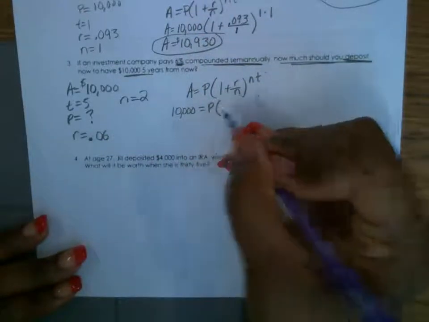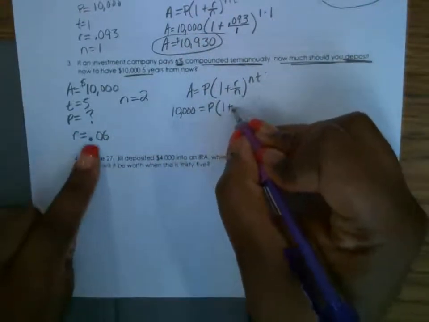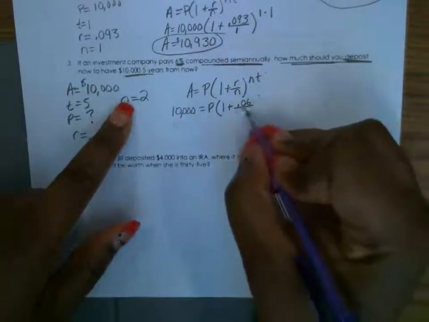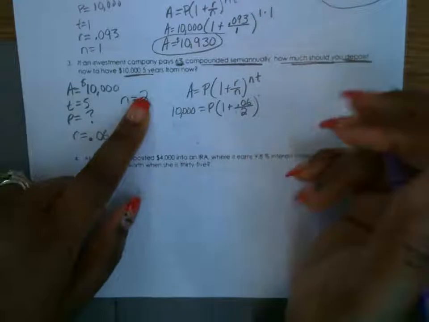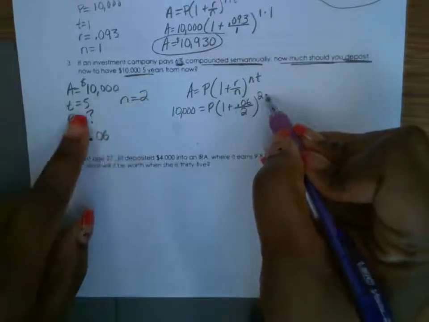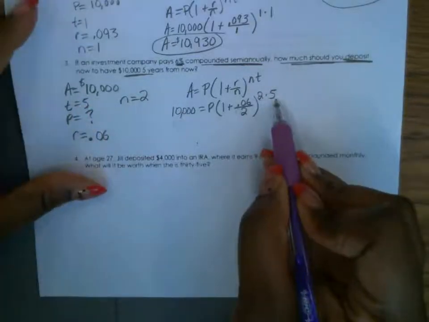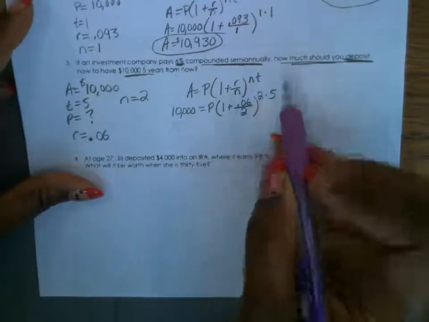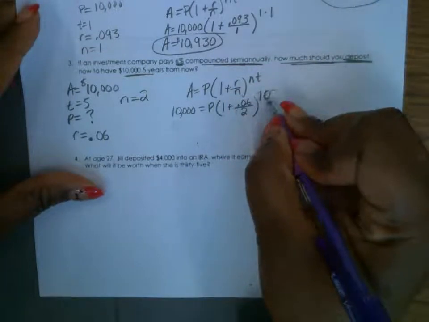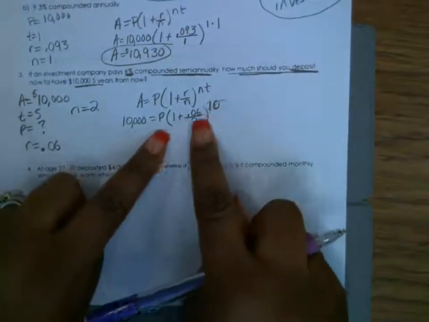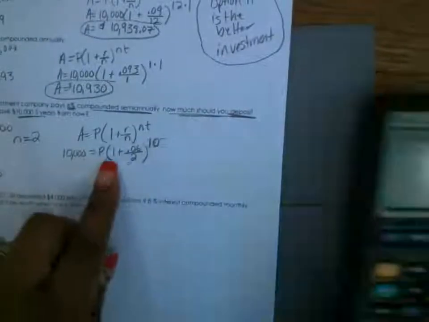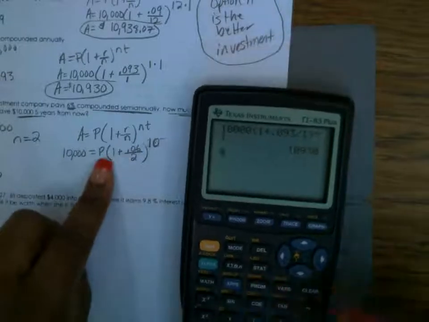P, 1 plus my R is 0.06. N is 2, to the NT power. That's going to be 2 times 5. And remember, 2 times 5 is 10. So I'm going to erase this and go ahead and put 10 here. Okay? So now let's see what this is. Let's simplify this part so we can solve for P.